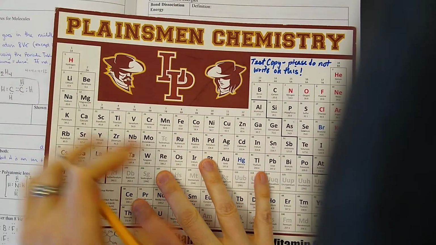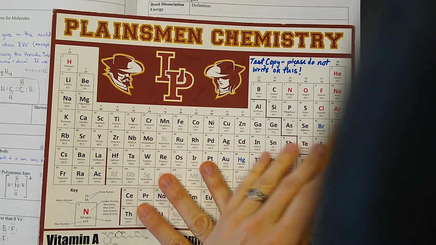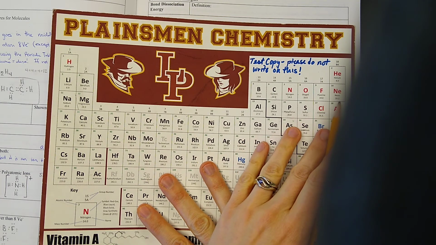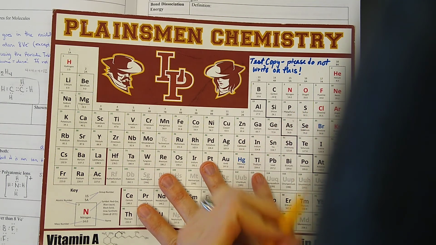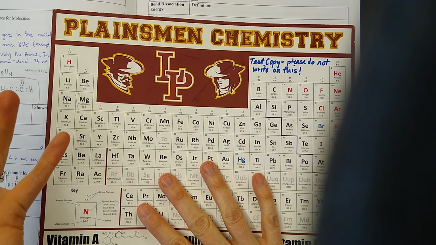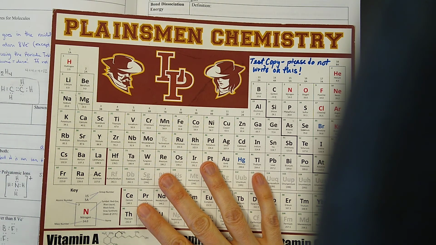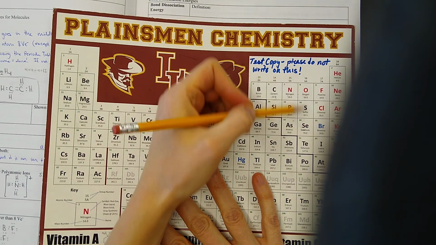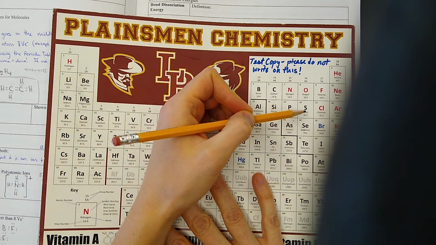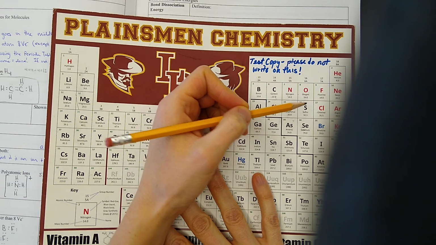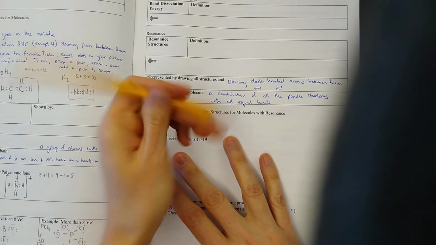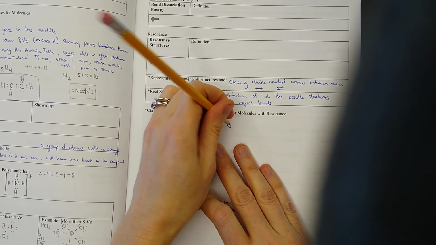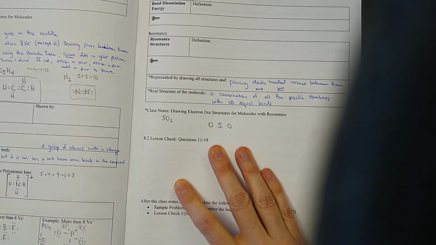Okay, so SO2, well, we have sulfur, which needs to gain 2, and we have oxygen, which needs to gain 2. So in this example, the neediest is a little bit more complicated. It's not going to be the neediest, it's going to be the largest. As we go down a group, things get larger, so that one has more room to make multiple bonds. So that one's going to be in the middle, SO2, so 2 oxygens attached to a sulfur.